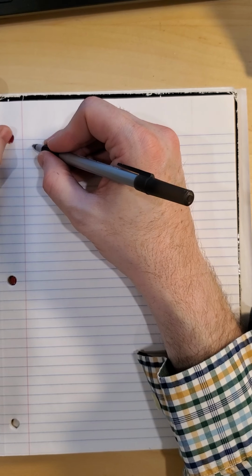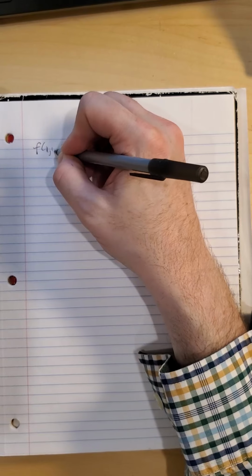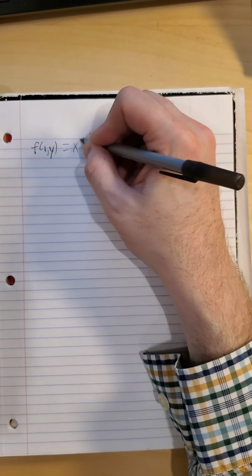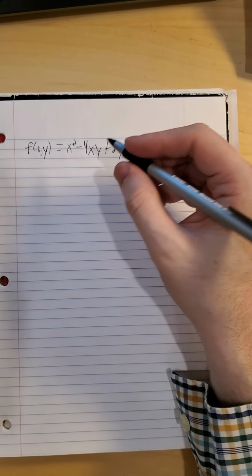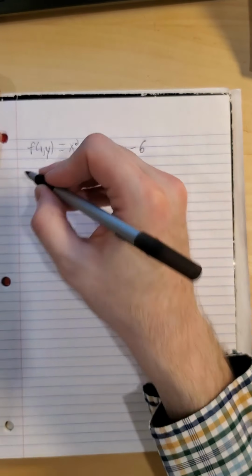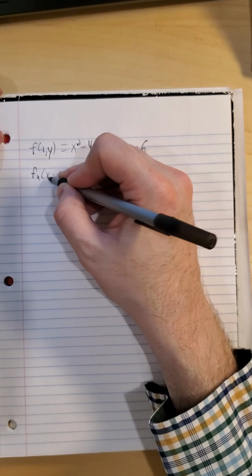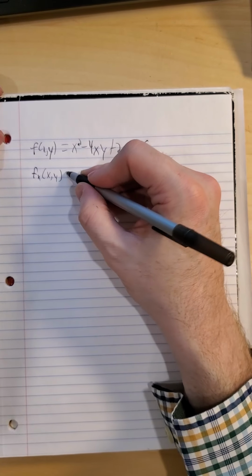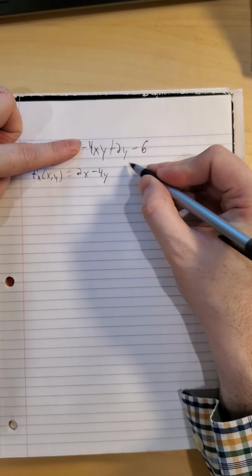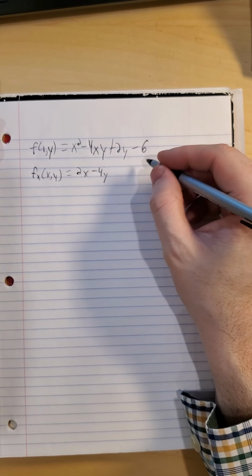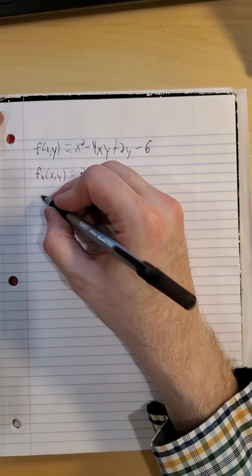All right, so we'll look at just a few examples. So we'll start with f of xy being x squared minus 4 times x times y plus 2 times y minus 6. So first I'll start with the first derivatives. So partial with respect to x. So that would be a 2x and a minus 4y. Last two terms zero out. Remember, x is the variable, y gets treated as if it were just a number.